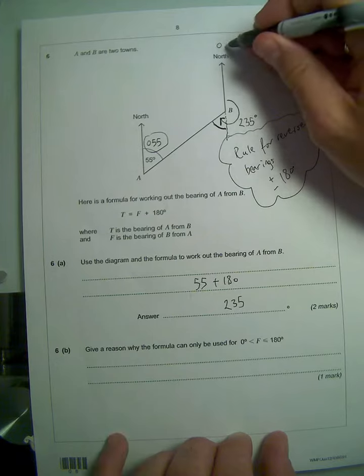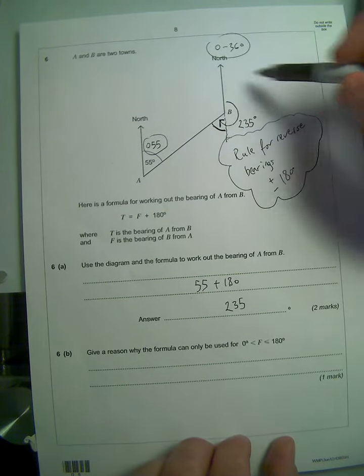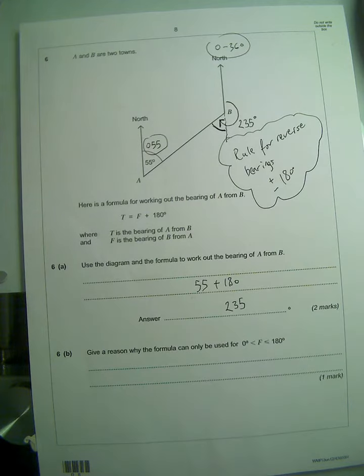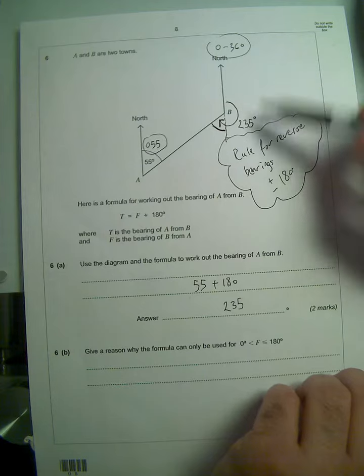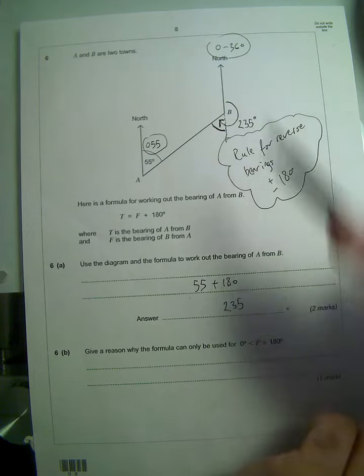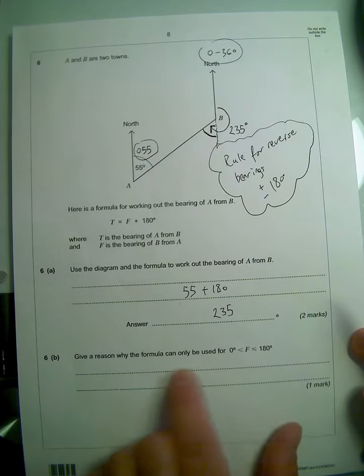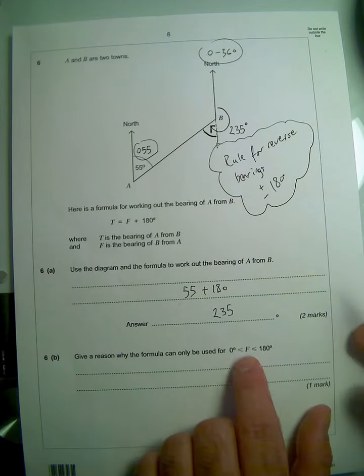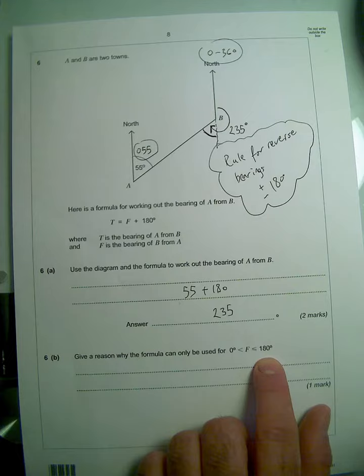A bearing has to be between 0 and 360 degrees, because a turn from north can be anything between 0 and 360 degrees. And if you're more than 360 degrees, you're coming back round to the start again. So give a reason why the formula can only be used for between 0 and 180 degrees.